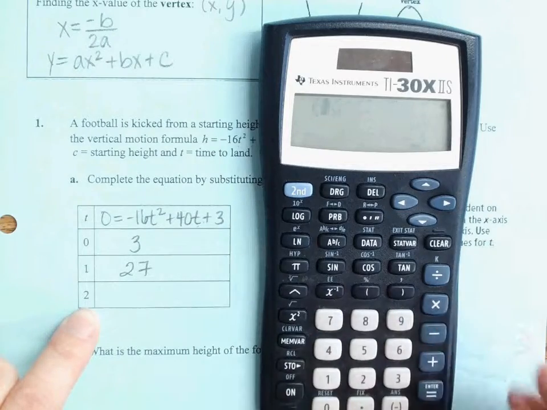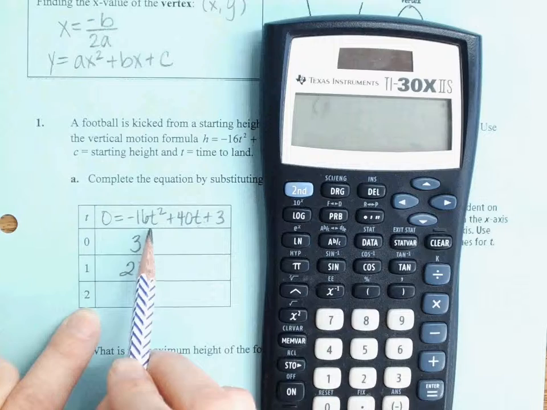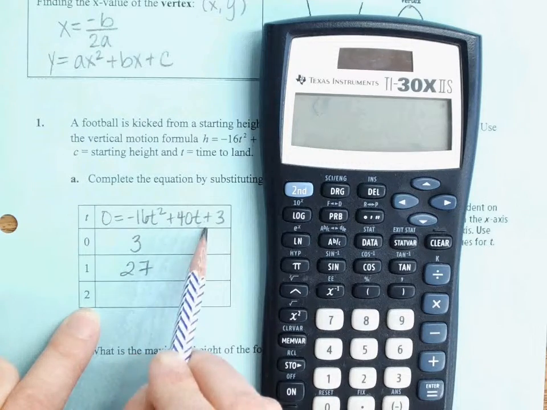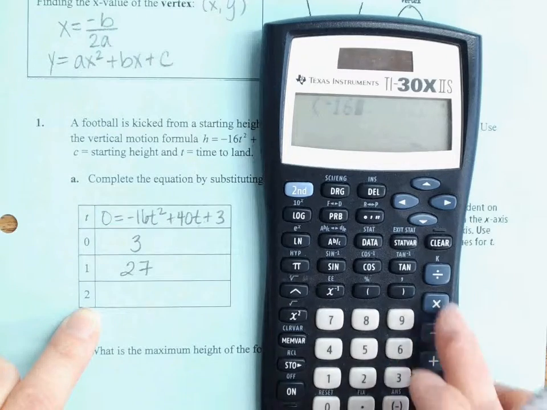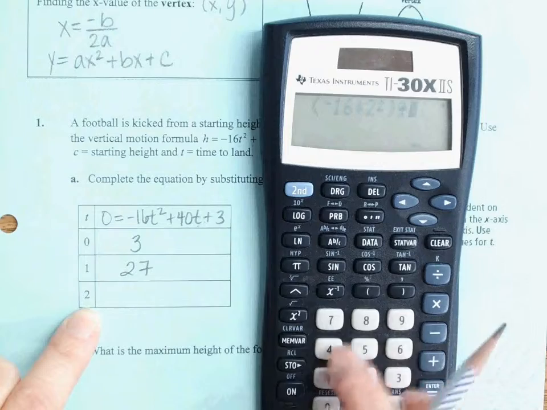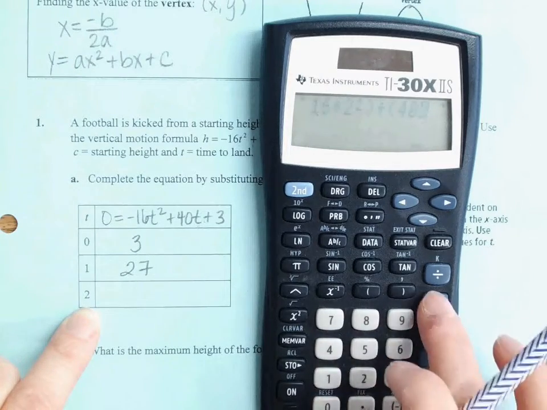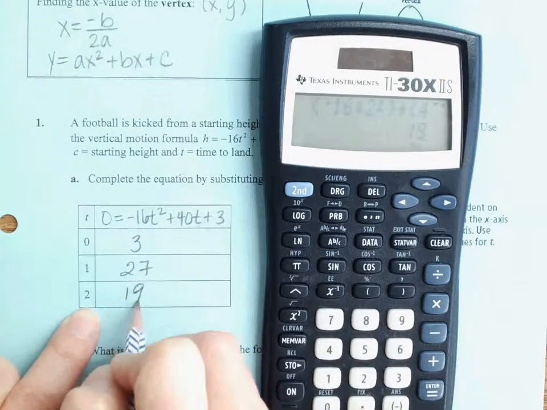When I do this in the calculator, every time you have an operation in between the plus signs, you need to make sure you have parentheses around that. So that's going to be negative 16 times 2 squared in parentheses, plus, and then 40 times 2 in parentheses, plus 3. And that gives us 19.